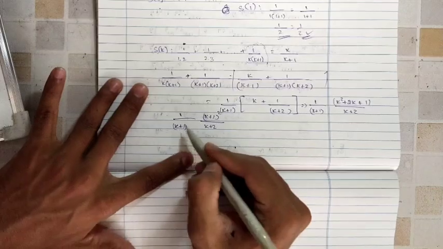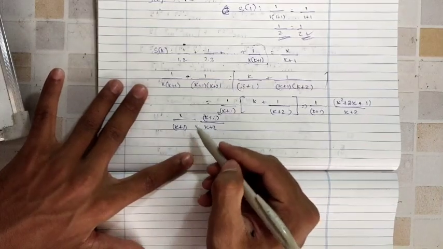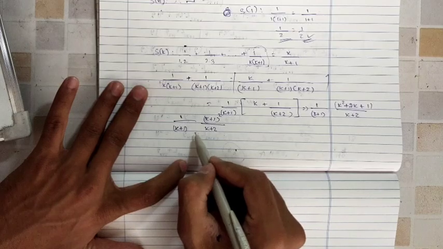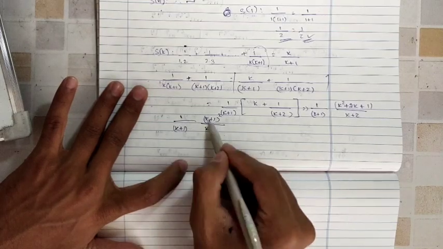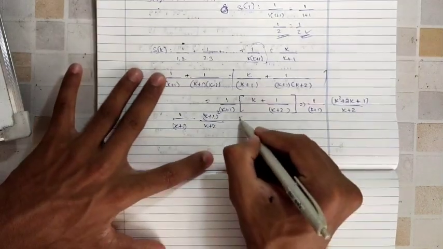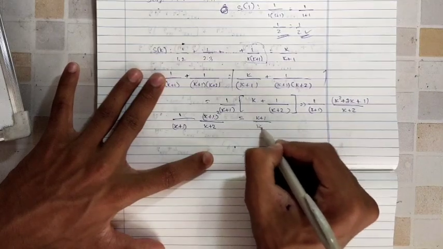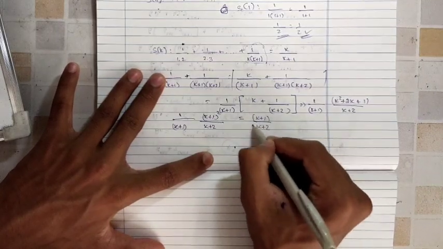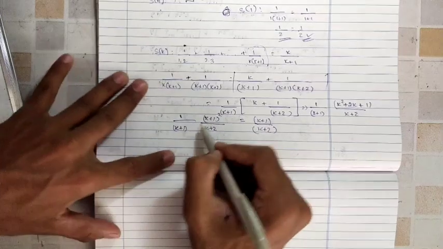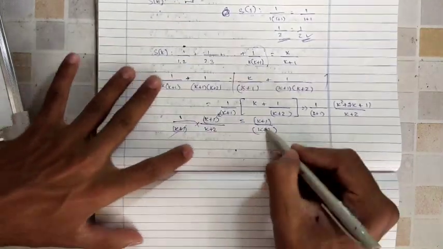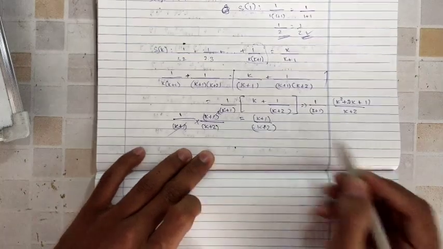Now I can cancel this out and write it as k plus 1 divided by k plus 2. See, I have k plus 1 here in multiplication, times this square, so what is remaining is k plus 1 divided by k plus 2.